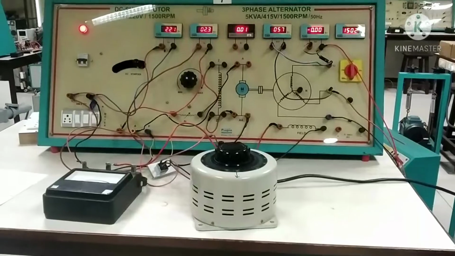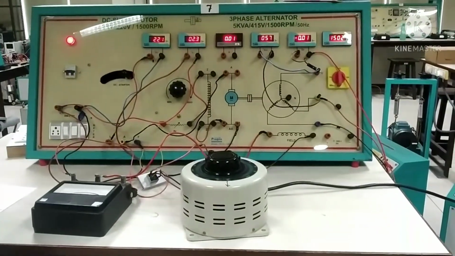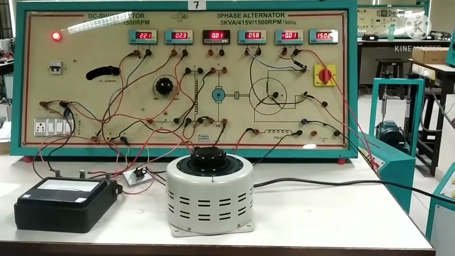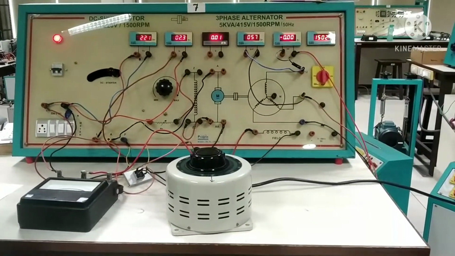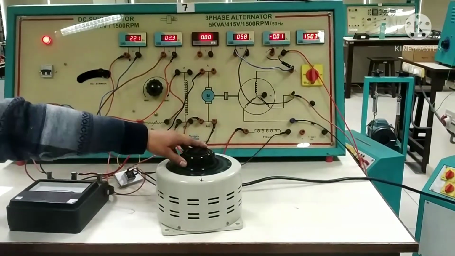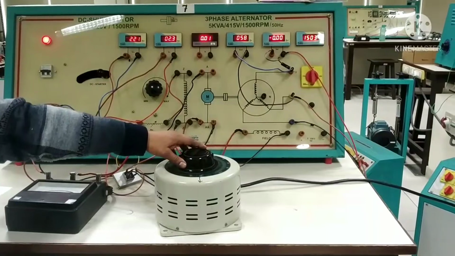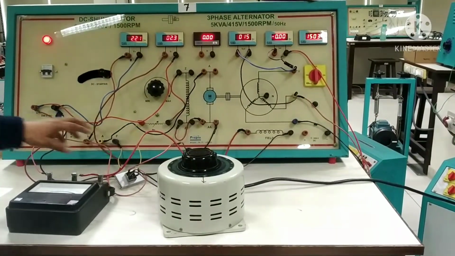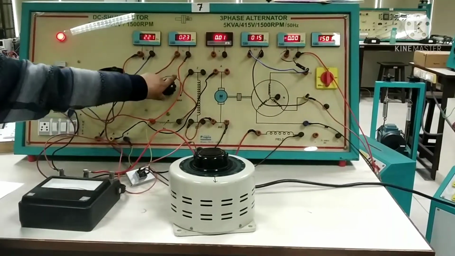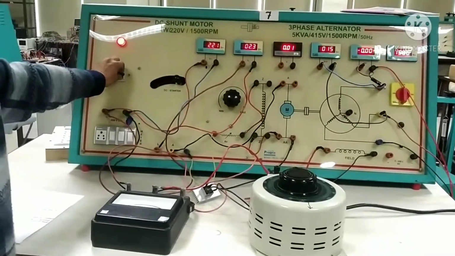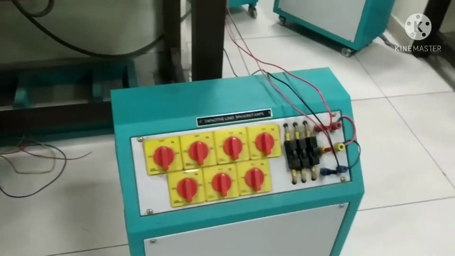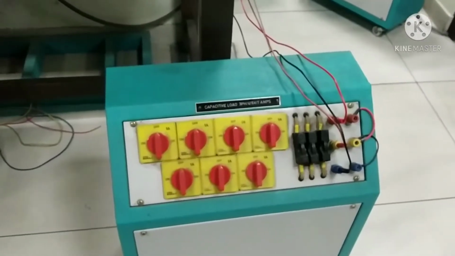With these readings we can plot the field winding current versus load current of an alternator and also we can plot the terminal voltage versus load current characteristics of an alternator. Now we are going to decrease the output of the single phase transformer and switch off the MCB, and we are going to connect the three-phase inductive load.